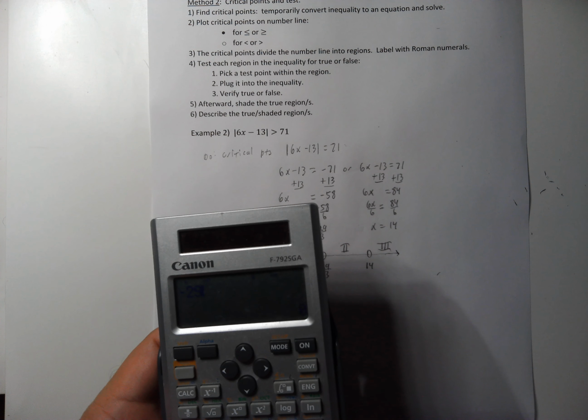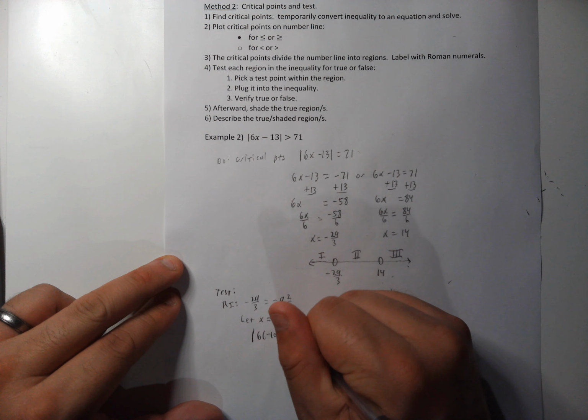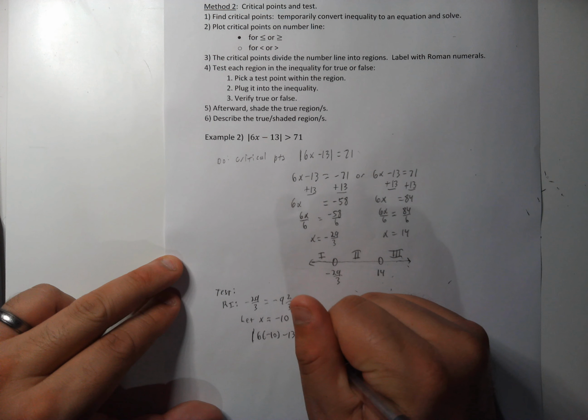So I propose to let x equal negative 10. So I want to know if the absolute value of 6 times negative 10 minus 13 is greater than 71. I'm going to write that a little bit bigger.